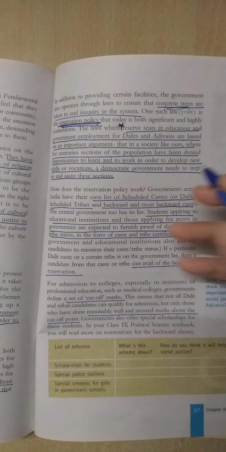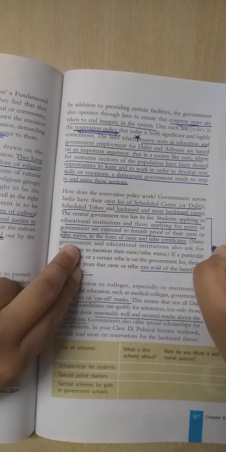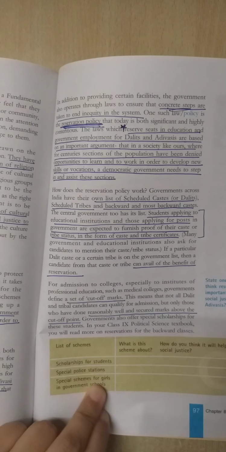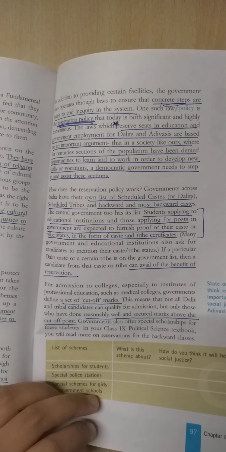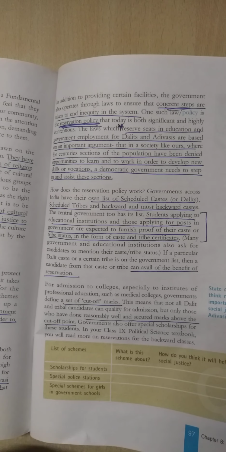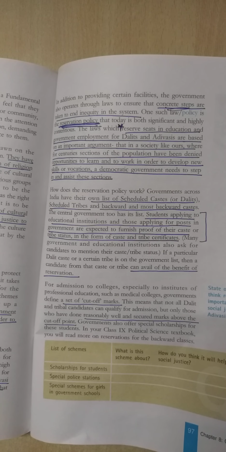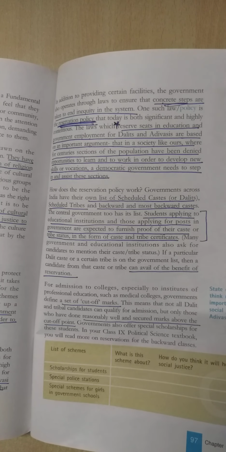So here we know that there are lists of the castes and tribes, and people have to prove that yes, they belong to a particular caste or tribe, so that they can avail the benefit of reservation.